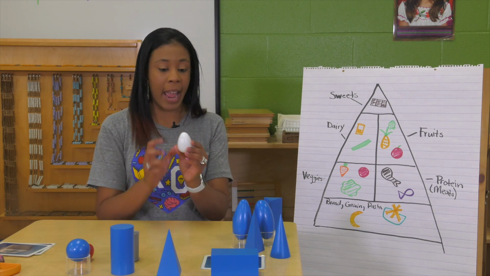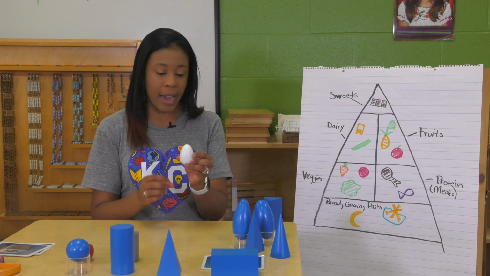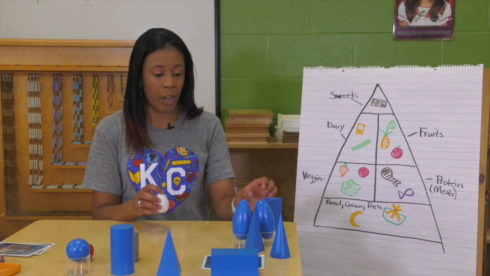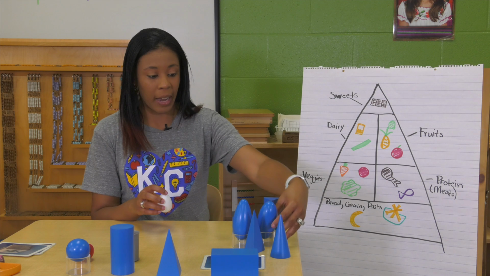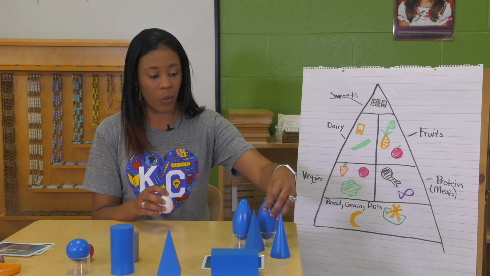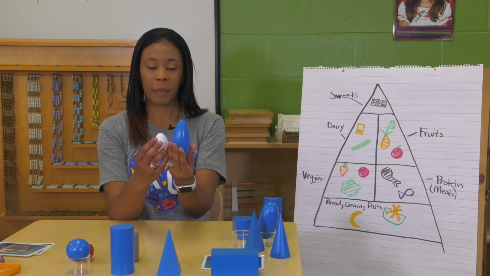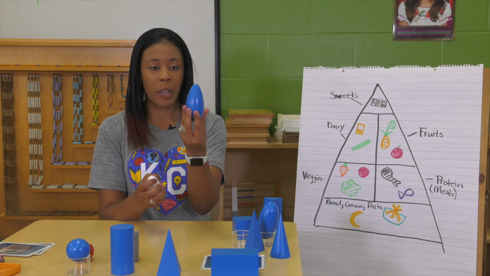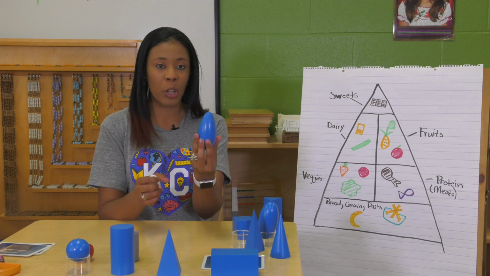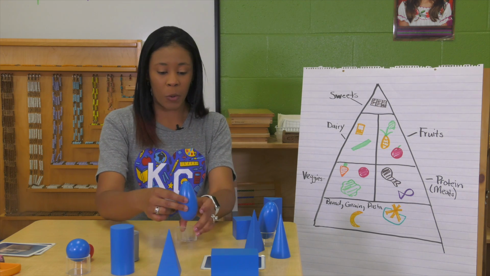I have an egg. An egg is shaped like this oval. The oval is a three-dimensional shape.